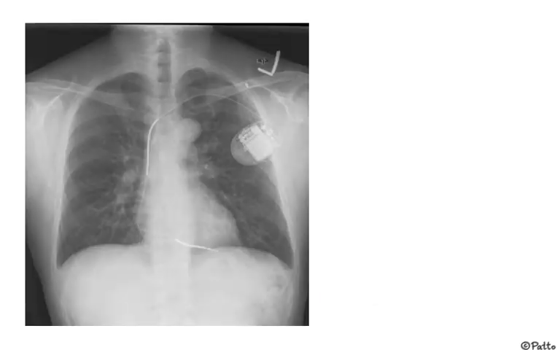Just for you to see here an image, we have a pacemaker, the generator there on the left, with the electrodes going down over here, and that's it. That's an artificial pacemaker. Okay.